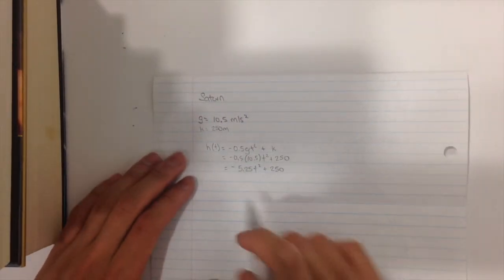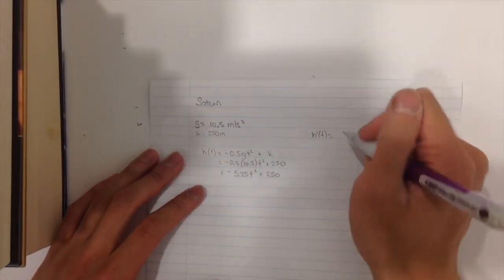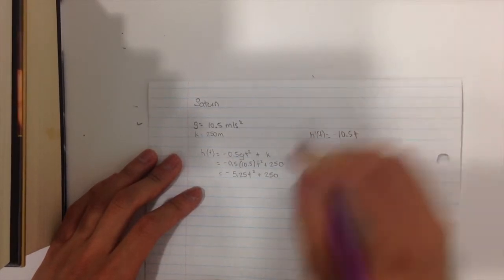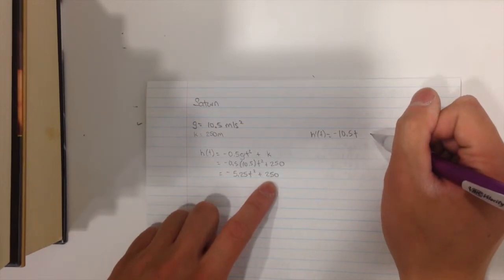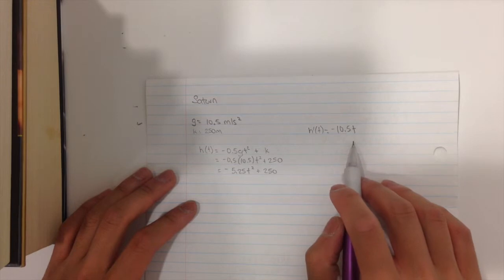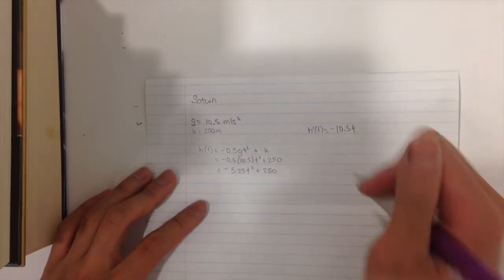To find the first derivative of this function, we have to multiply the coefficient by the exponent. So we have negative 10.5 t, where we have to decrement the exponent, and the derivative of any constant number is 0. So here is your function for the first derivative of the displacement function.